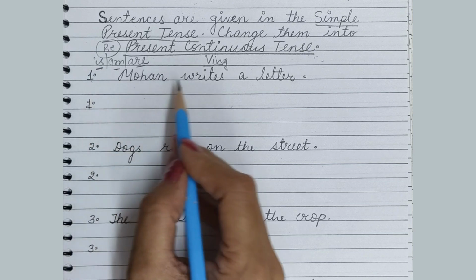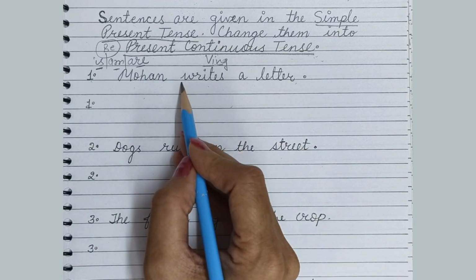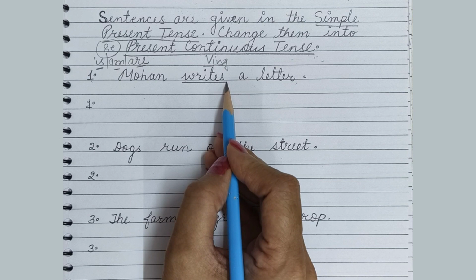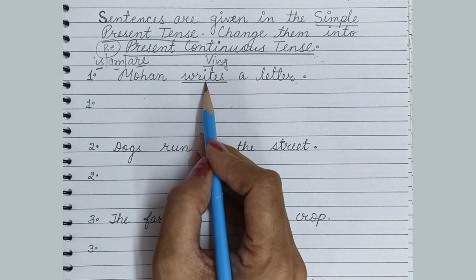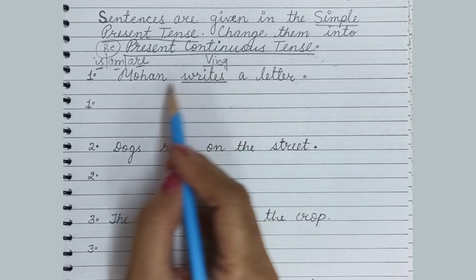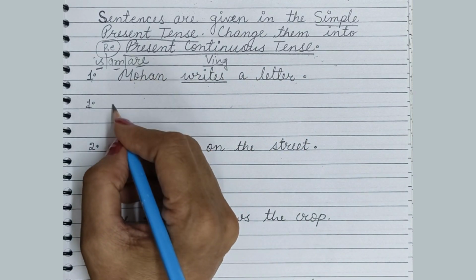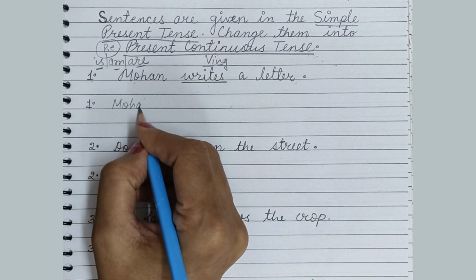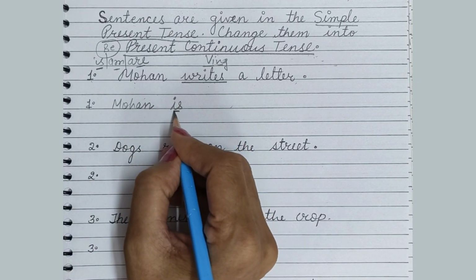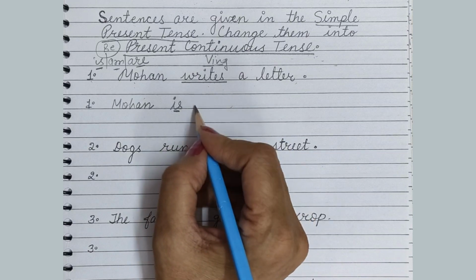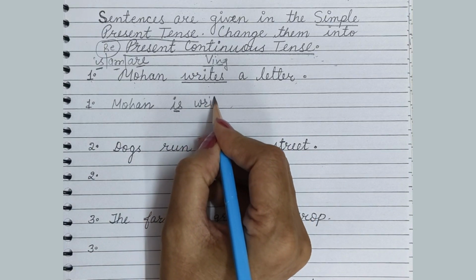First sentence, Mohan writes a letter. So first we'll select the verb. The verb is writes and we have to change this writes into present continuous sentence. As Mohan is singular, so Mohan is. With Mohan we'll use the be form of verb is. Writes will be changed into writing.